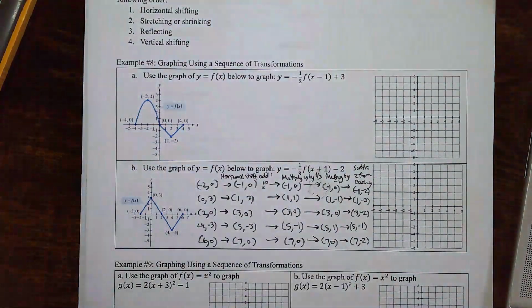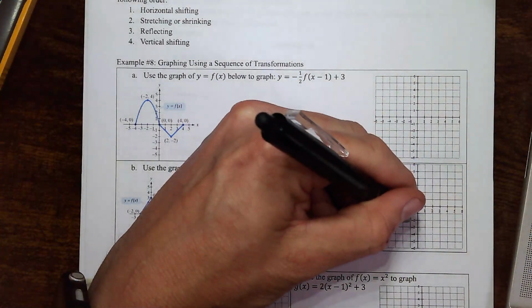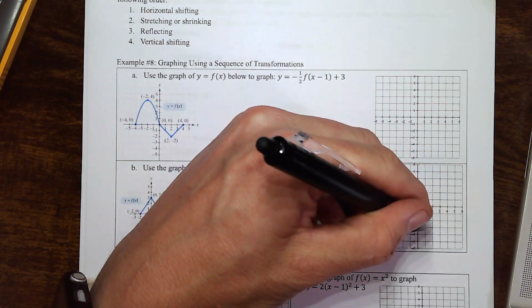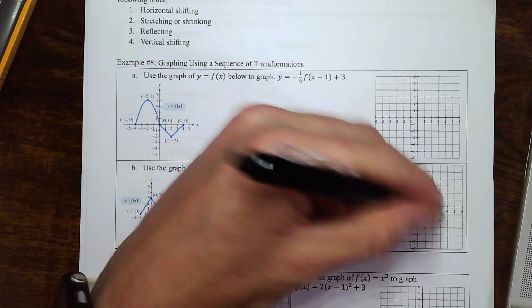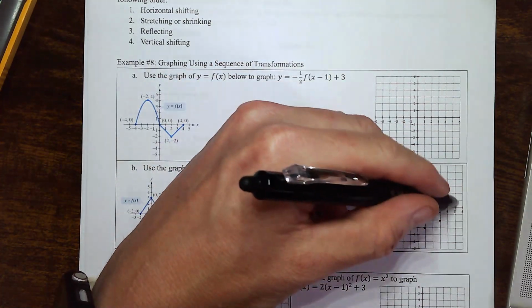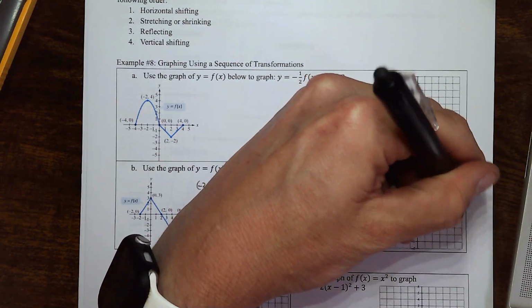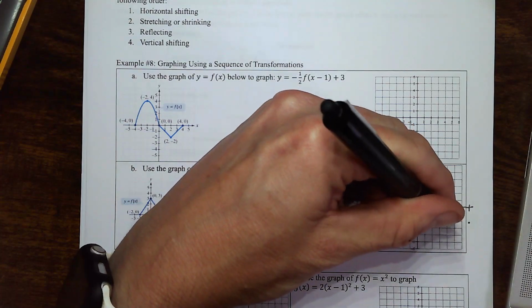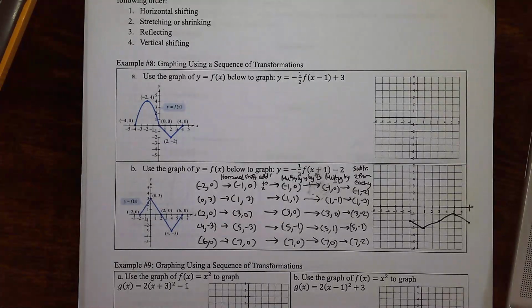So these are the points of my new graph: negative 1, negative 2; 1, negative 3; 3, negative 2; 5, negative 1; and then 7, negative 2. And I'll connect those dots here. All right, so there's my answer.